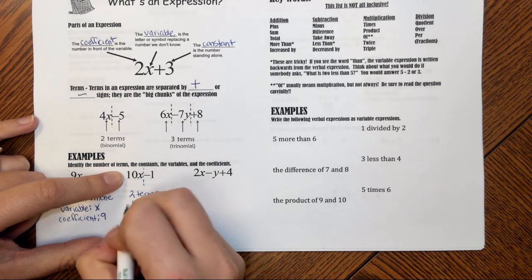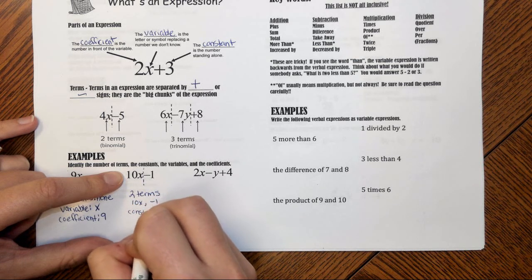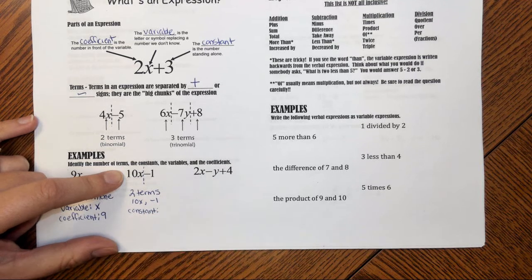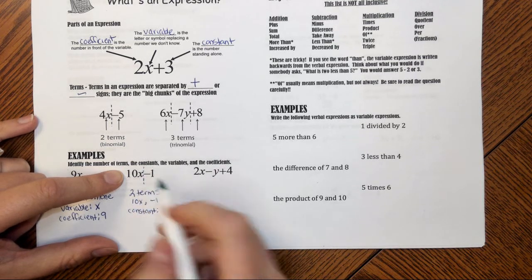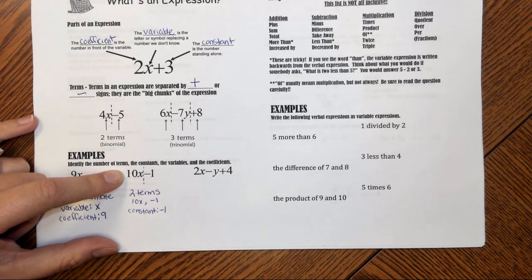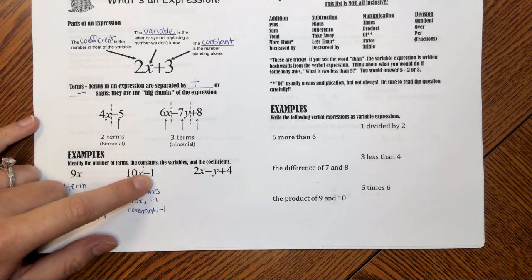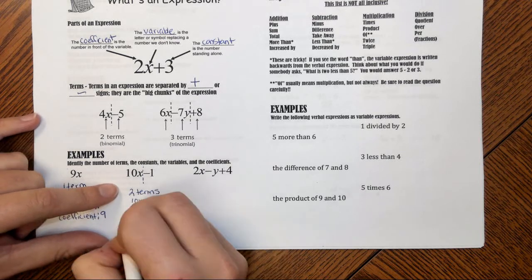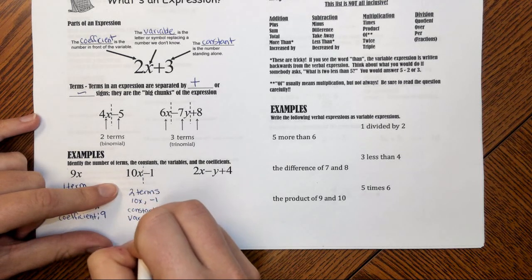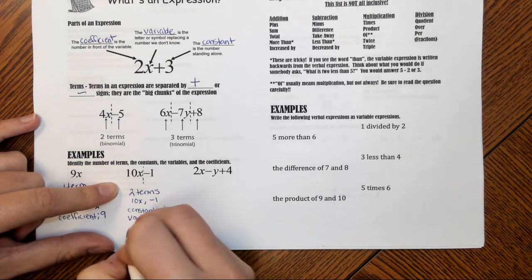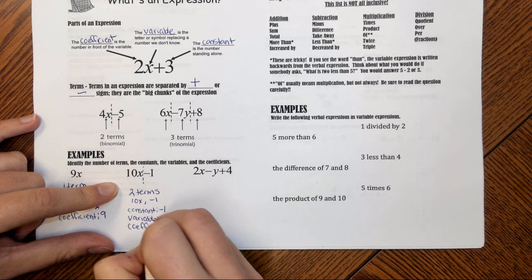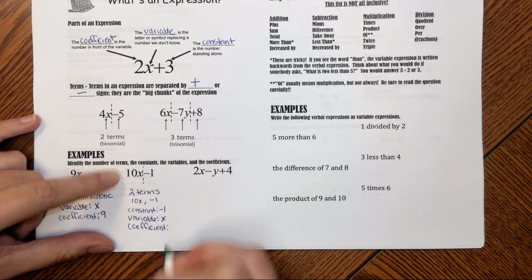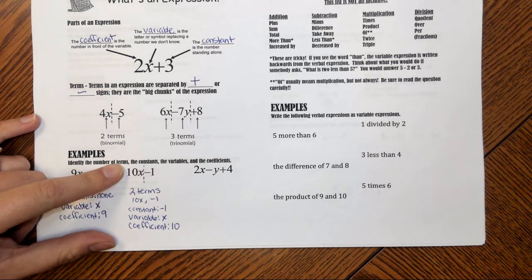Okay, my constant is any number that stands by itself. Negative 1 is standing by itself, so that's my constant. Notice I grab the minus sign with it. Okay, always grab that sign ahead of time. All right, my variable is again x, and my coefficient, the number in front of the variable, 10.